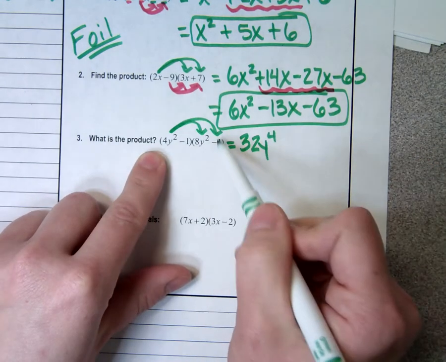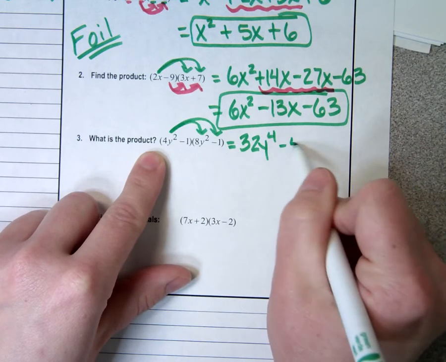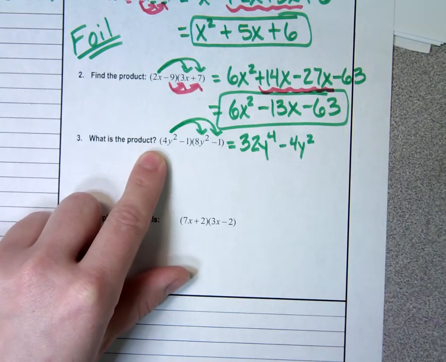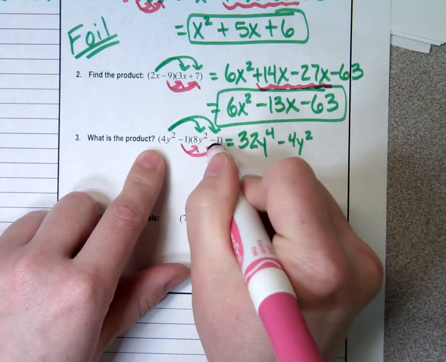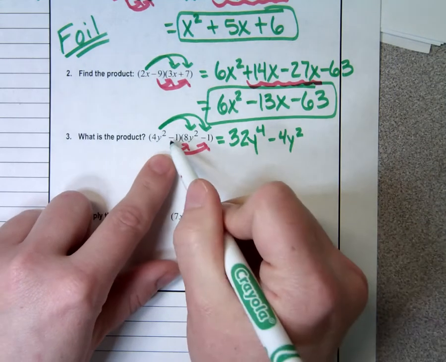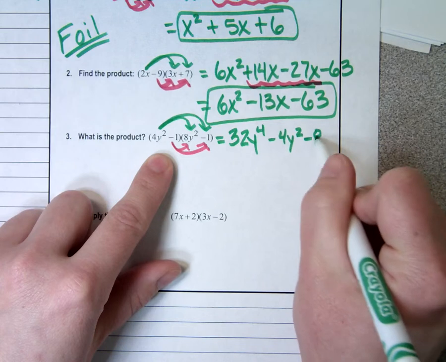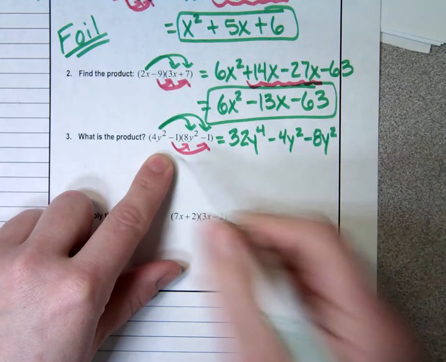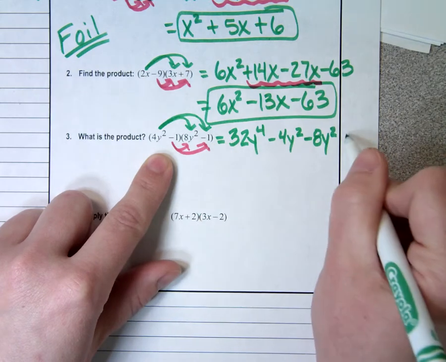Okay, now let's multiply the 4y squared times the negative 1. That makes a negative 4y squared. Okay, now I need to distribute the negative 1 with both things in the back set of parentheses. So what is negative 1 times 8y squared? A negative 8y squared. And what's negative 1 times negative 1? A positive 1.